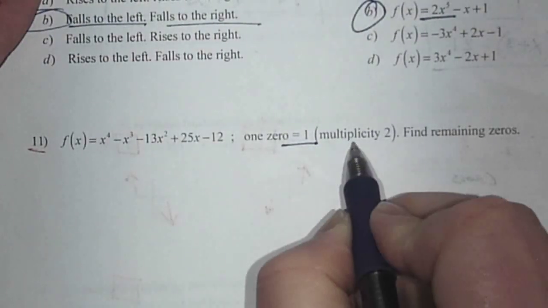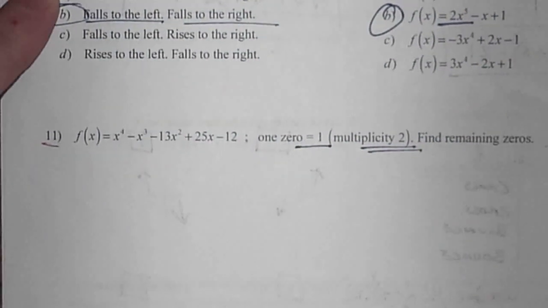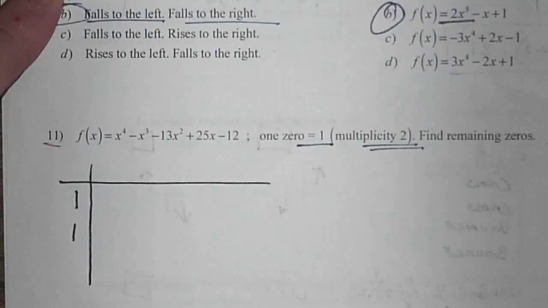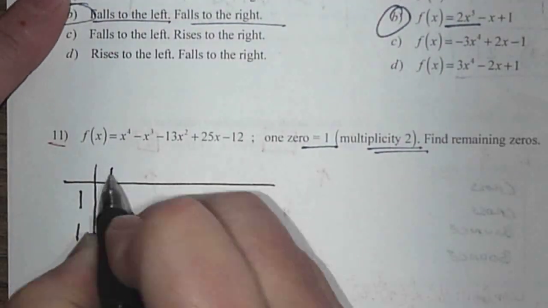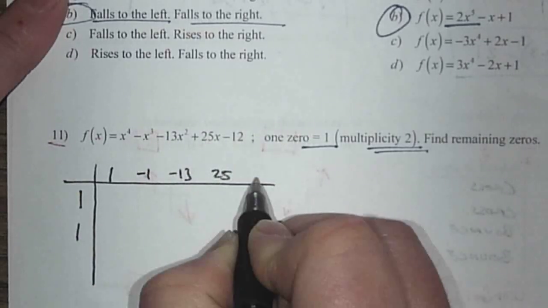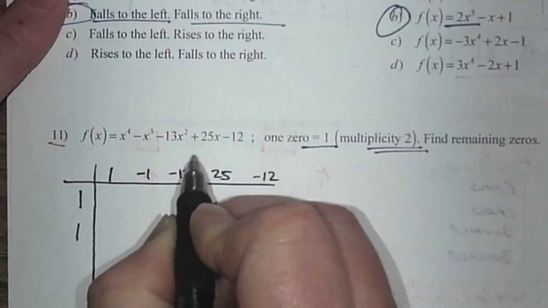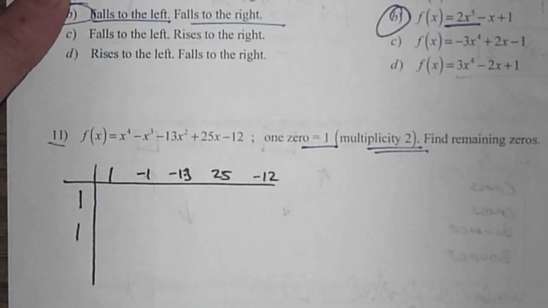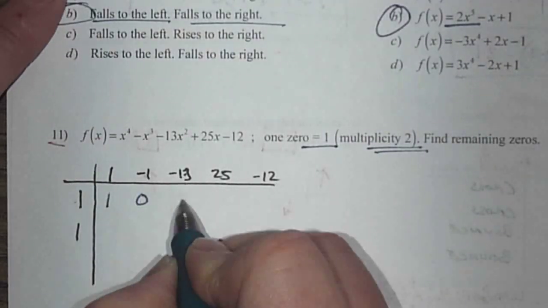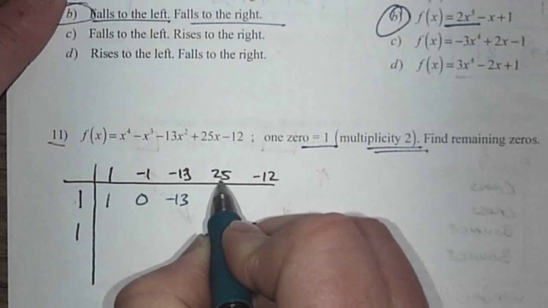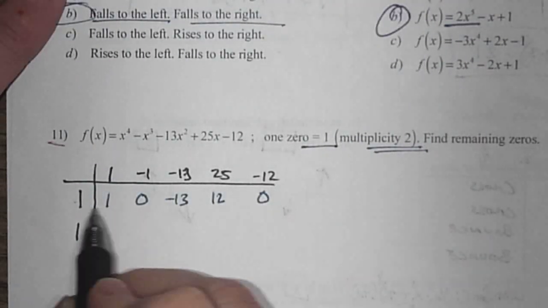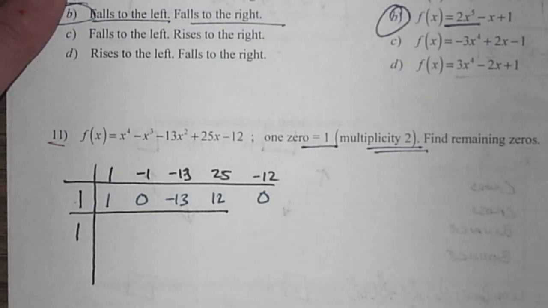All right, this is a 0 with a multiplicity of 2. So I'm going to do synthetic division. I'm actually going to end up doing it twice. 1, negative 1, negative 13, 25, negative 12. Don't forget if there's a missing term. Got to take care of it. So bring the 1 down, times 1, plus that is 0, times 1 is 0, plus that is negative 13, times 1 is negative 13. Negative 13 plus that is 12, times 1 is 12, plus that is 0. Boom. It worked. It was supposed to work.